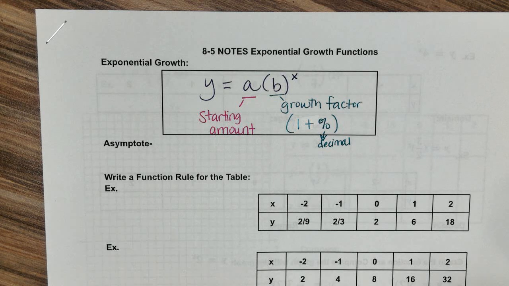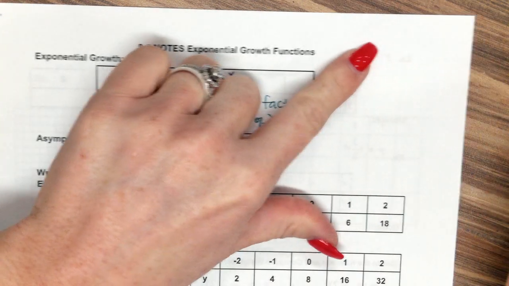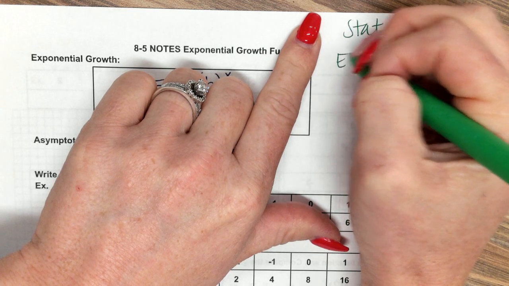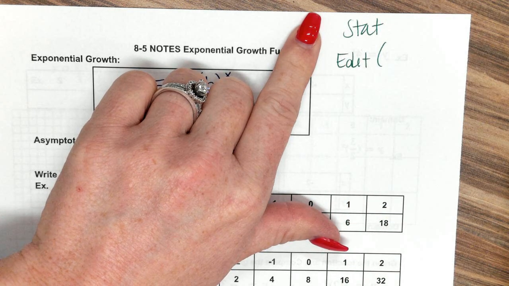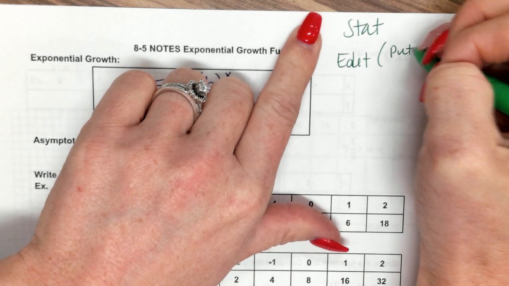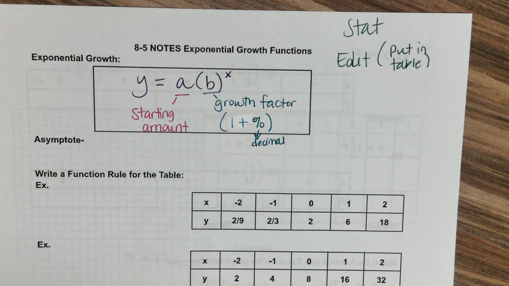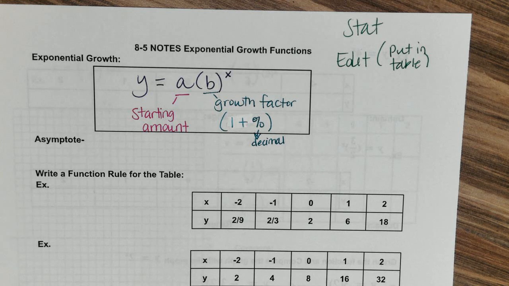All right, your calculator will write these equations for you using stat. So right here at the top, I want you to put the options. So you're going to go to stat. You'll go to edit just like we always do, and in edit you'll put in your tables. So y'all already know how to do this. So in L1 you put your x's, and in L2 you put your y's like we always do.